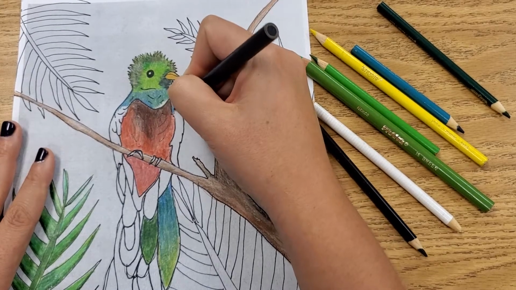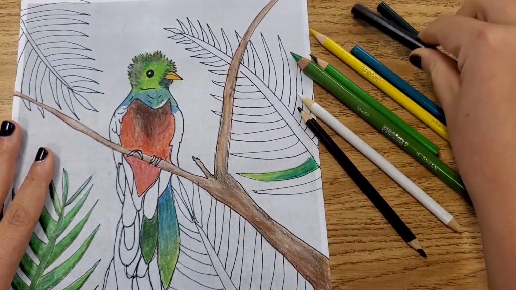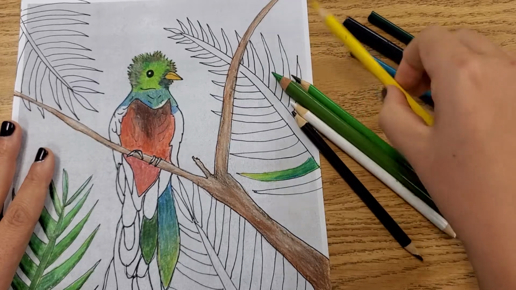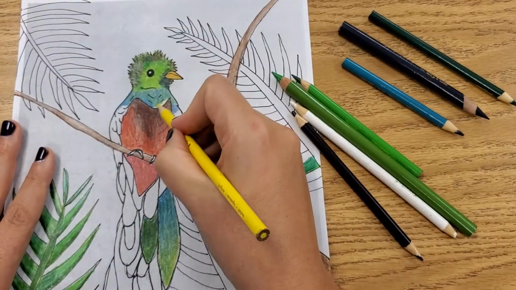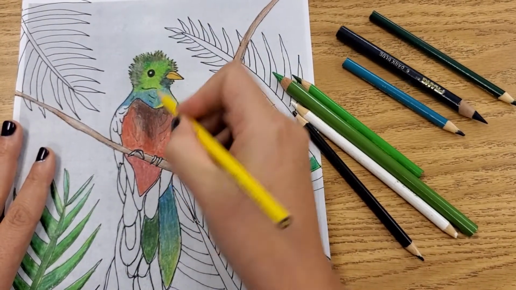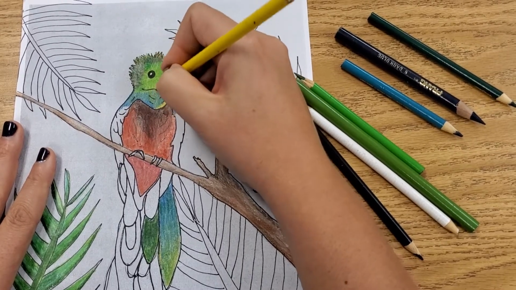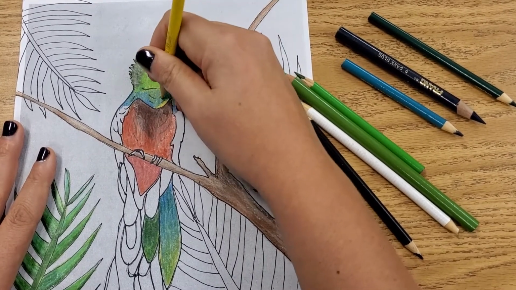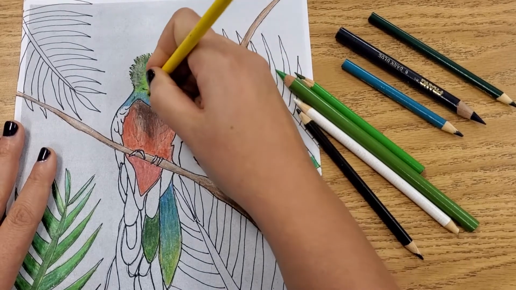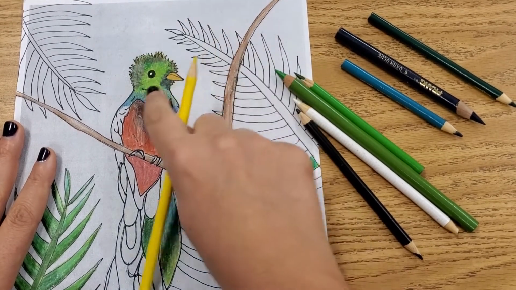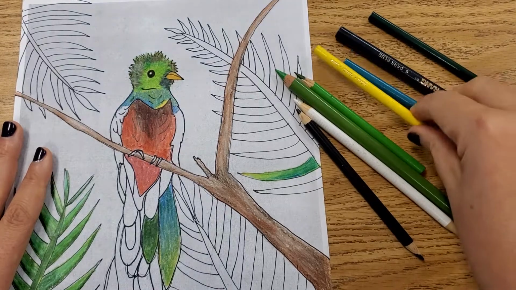Now, there's going to be areas on the bird that are going to look more yellowish. So I'm going to take my yellow, I'm going to add it in there. And I can even go over that blue-green with my yellow and make it pop and blend it in with the head that was already colored in.